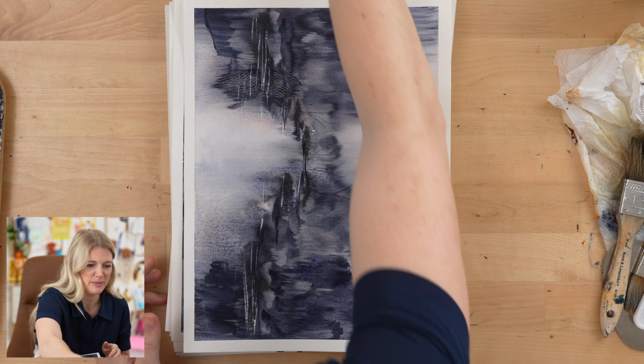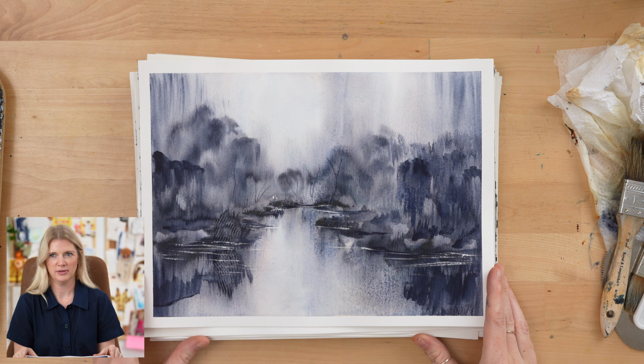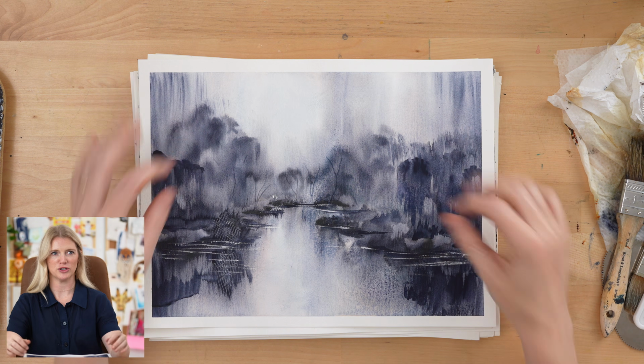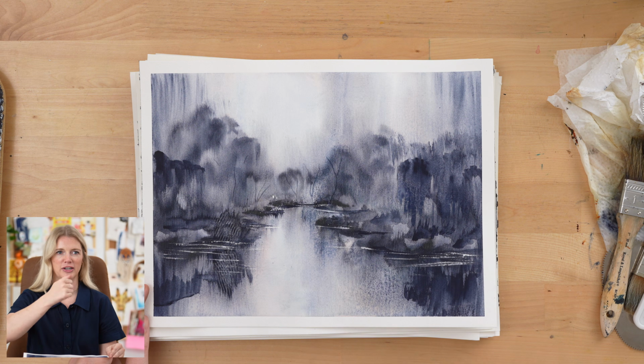I love this painting so much. This is swampy. This is just pure swamp. But like from farther away because these trees are small. But it was just a lot of putting paint down and smearing it down.